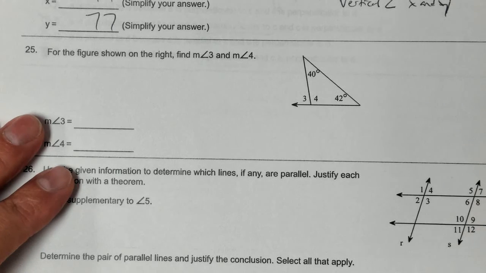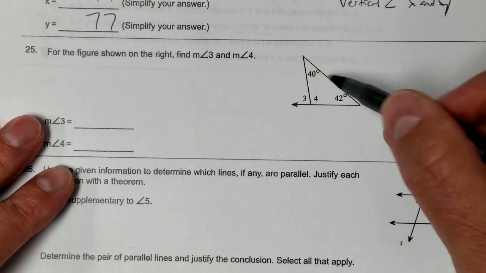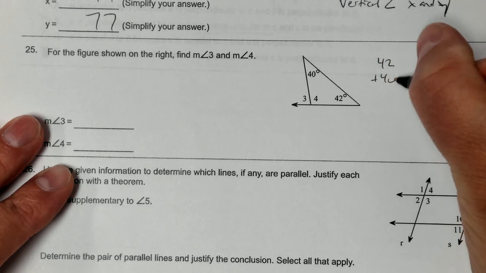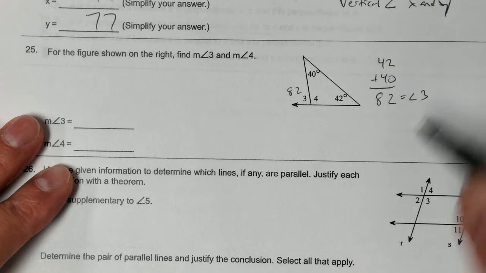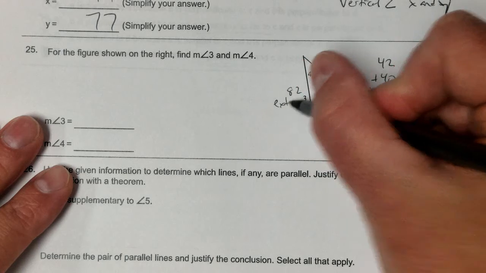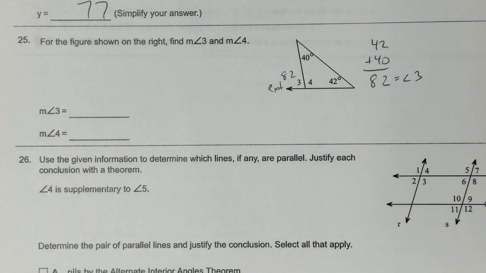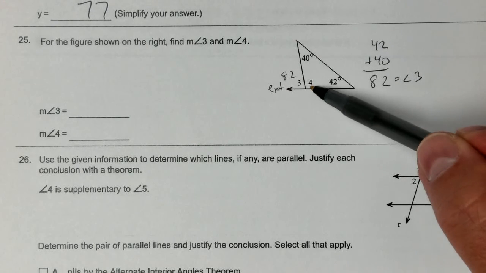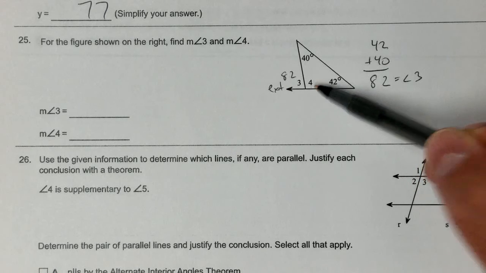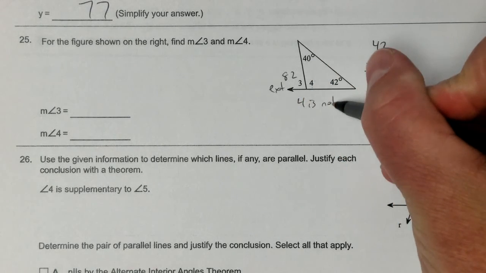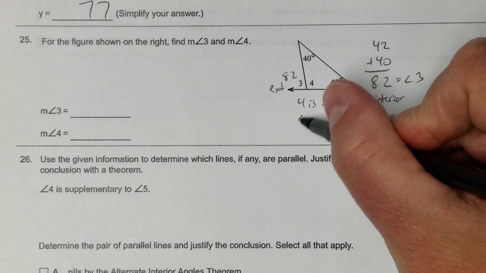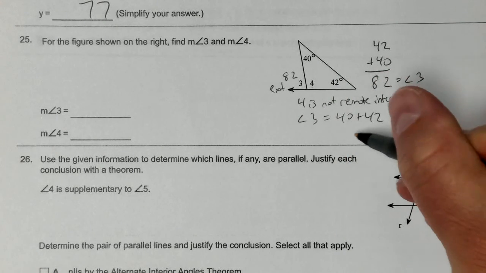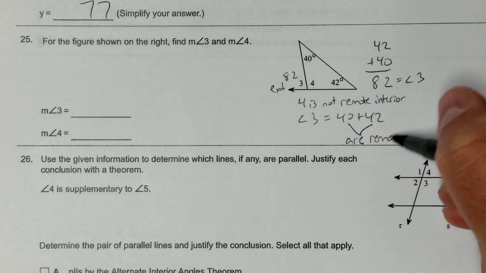Okay, 25. On this one, just add your 42 and 40. That gives you 82. So that'd be what angle 3 is, because that's your exterior. Remember how you tell what's your remote interior? The remote interior can't be touching the exterior, so 4 is not remote interior. But you could say angle 3 equals 40 plus 42 because those two are remote interior.